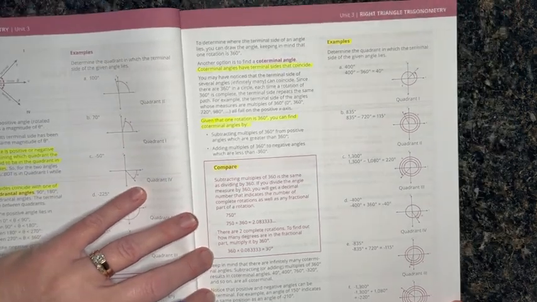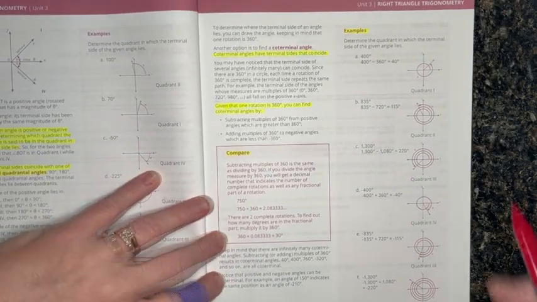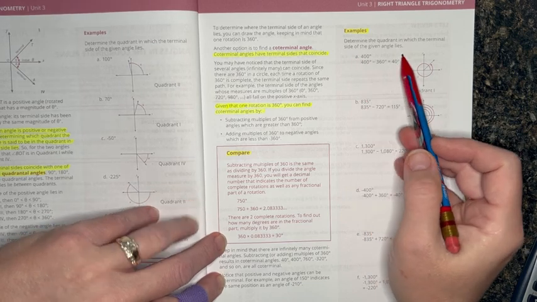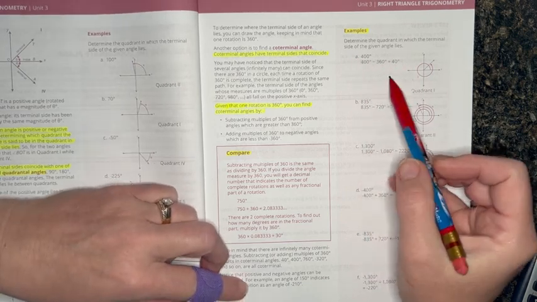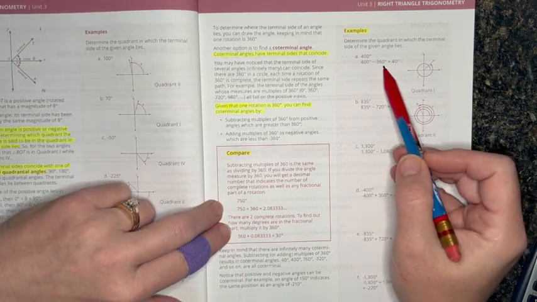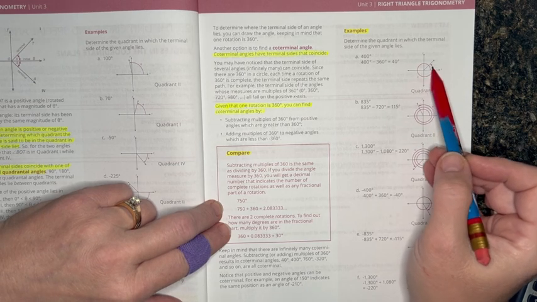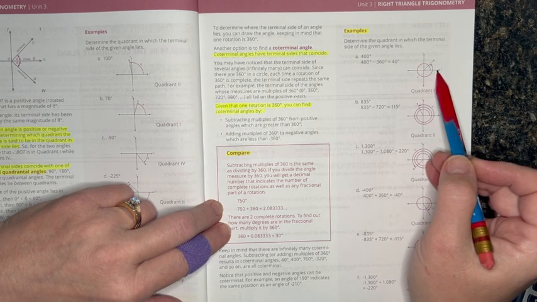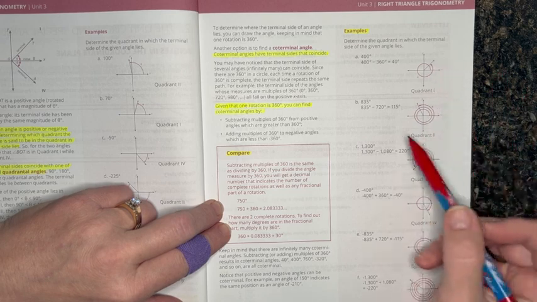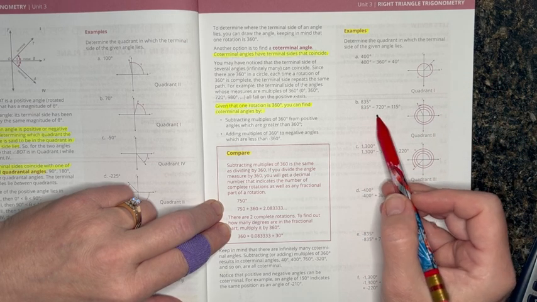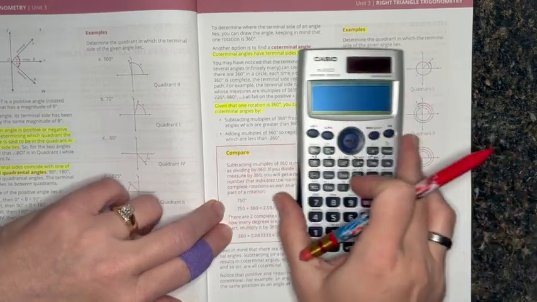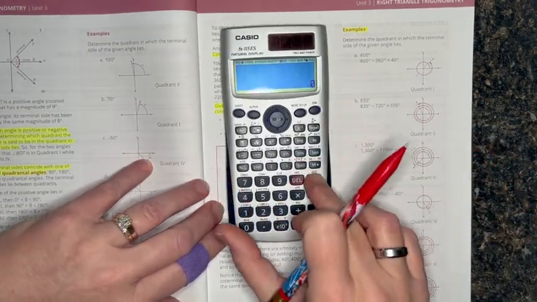Let's look at these examples here. So determine the quadrant in which the terminal side of the given angle lies. 400 degrees, they simply subtracted 360 to show that the coterminal angle is a 40 degree angle, okay, in quadrant 1. 835 degrees, they subtracted 2. Now, this just told us we could divide, so let's take a look at that process.